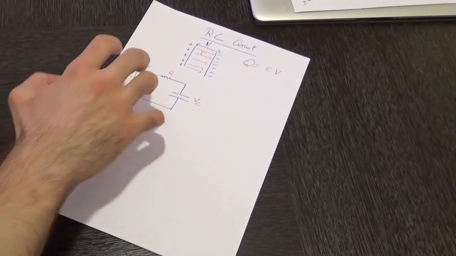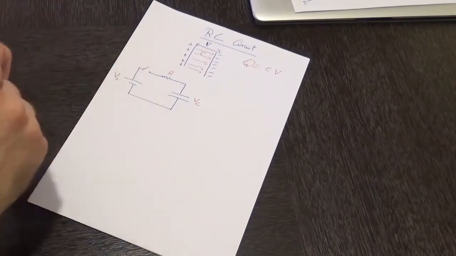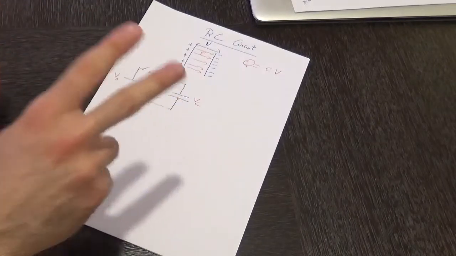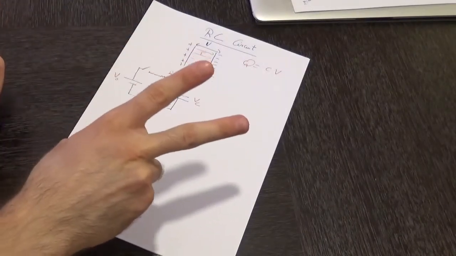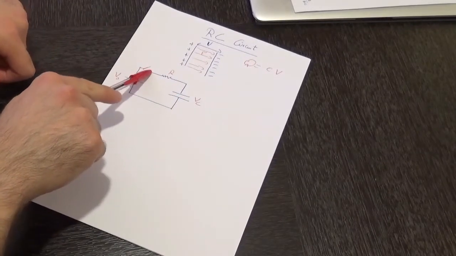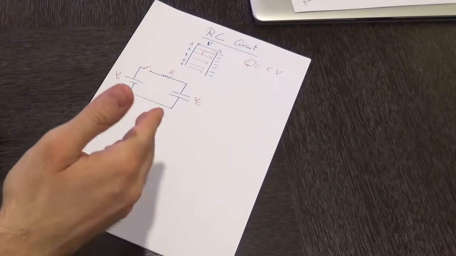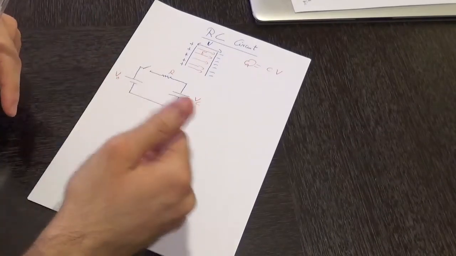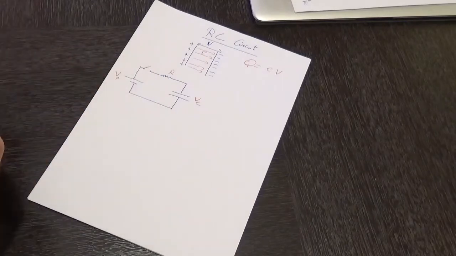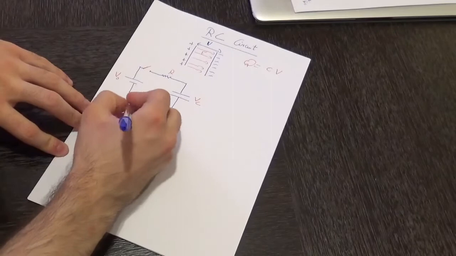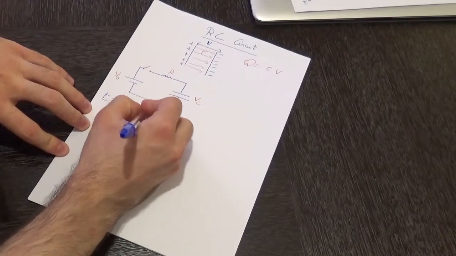Now, in order to study that circuit, and later on the charging and discharging process, first off we are going to consider two different time zones. The first time zone is at t equal to 0, which is the moment right after closing the switch, and the second is at t equal to infinity, meaning after a long time has elapsed after closing that switch.